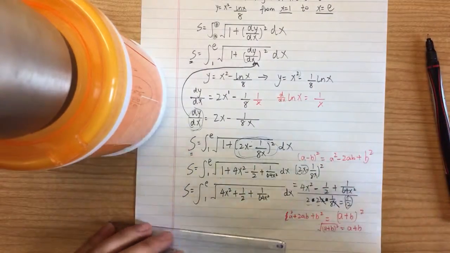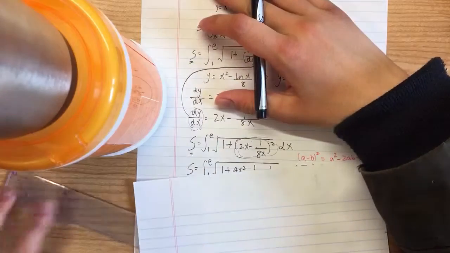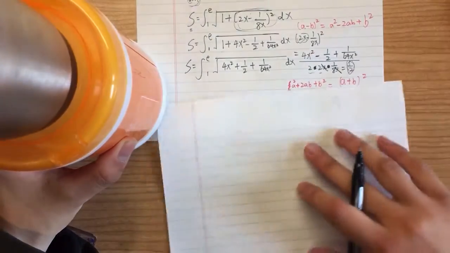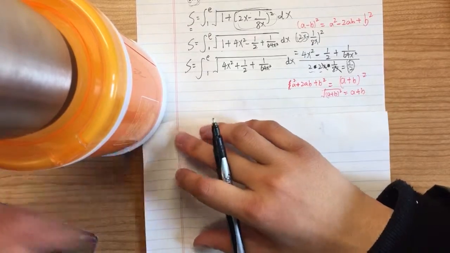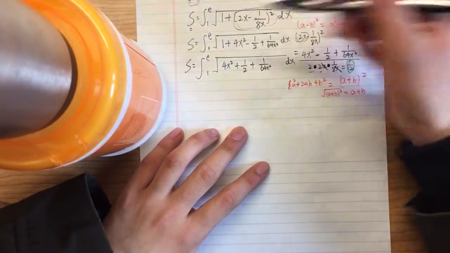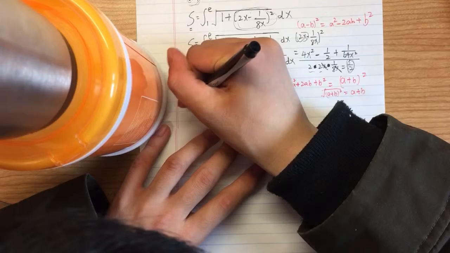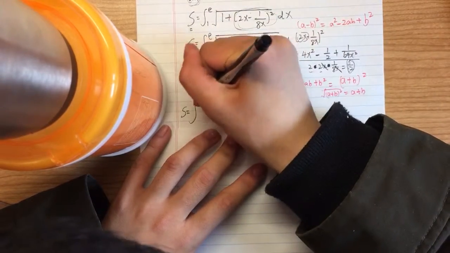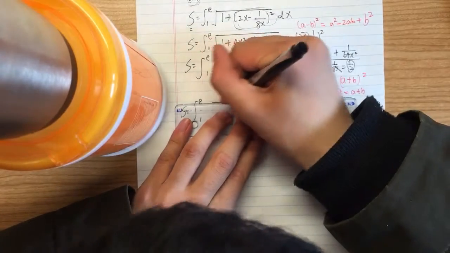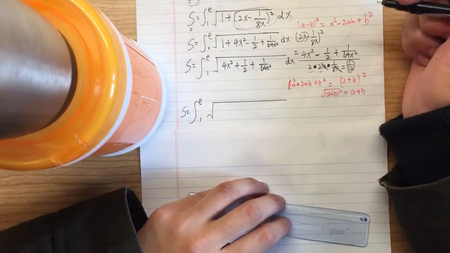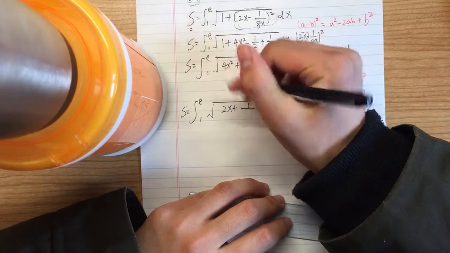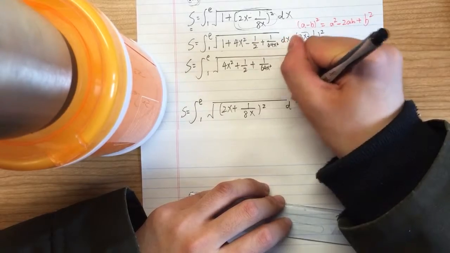So let's see. Integrate from 1 to e the square root of 2x plus 1 over 8x, squared, dx.